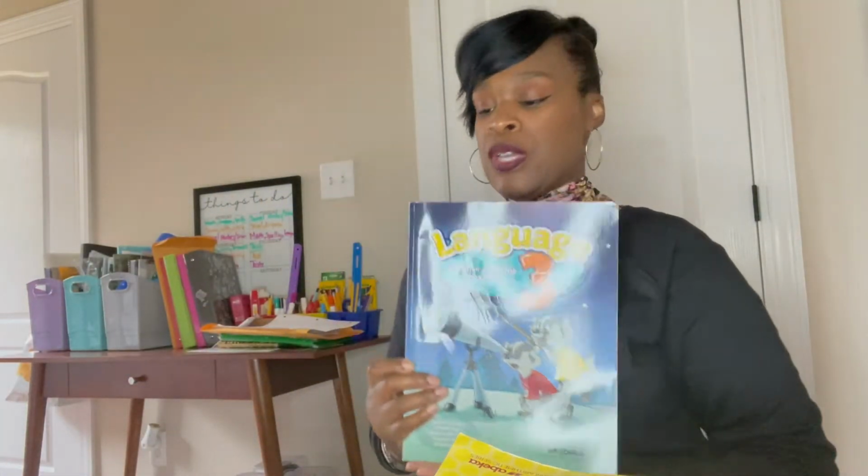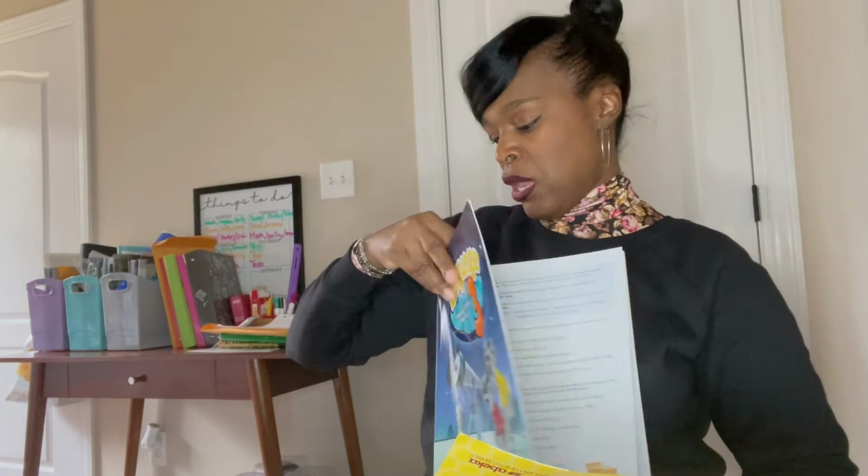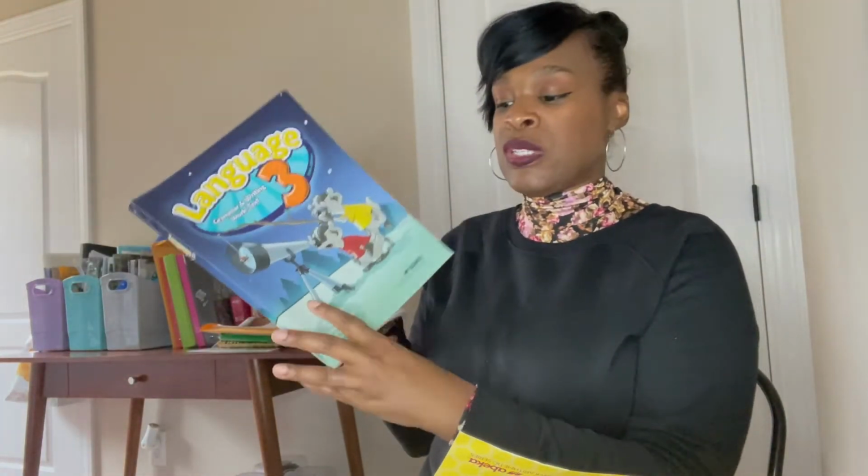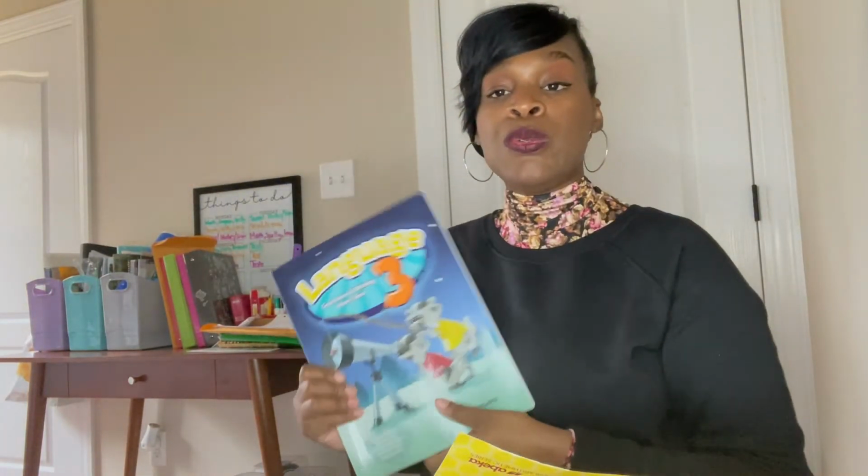This is a language book for 3rd grade. Again, tear out all those lessons. These lessons are gone from first semester, so that when it's time to start working, you can just pull those lessons up and they can go from there. No use of being confused about the lesson plan.